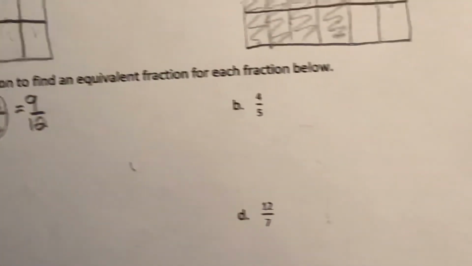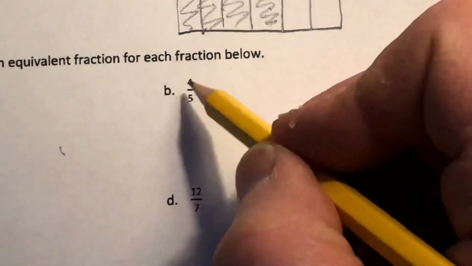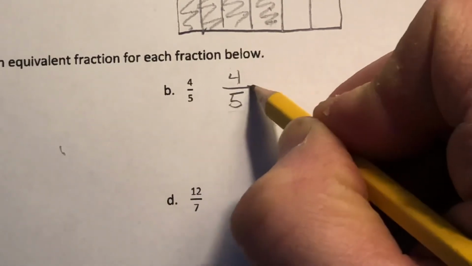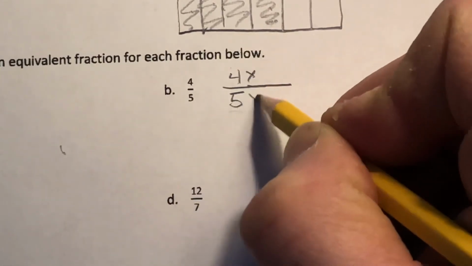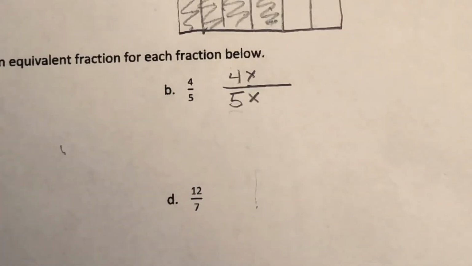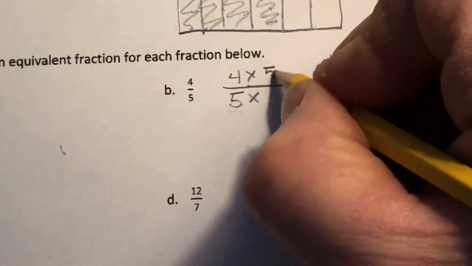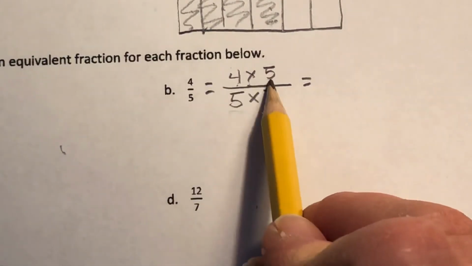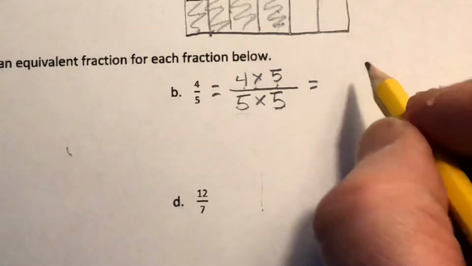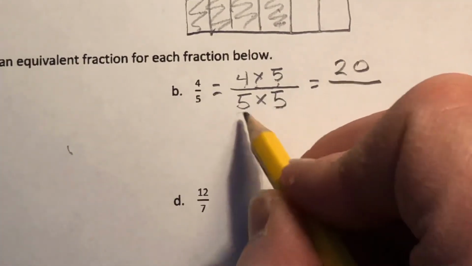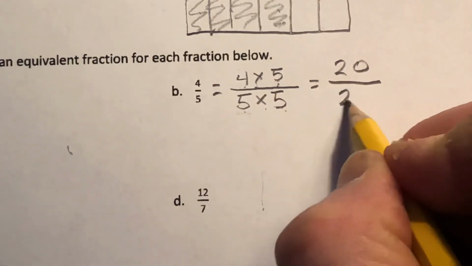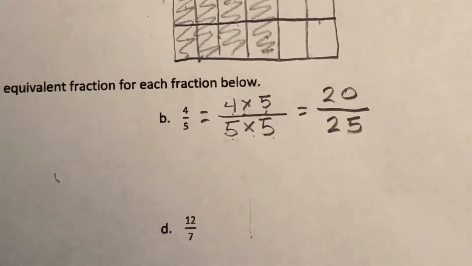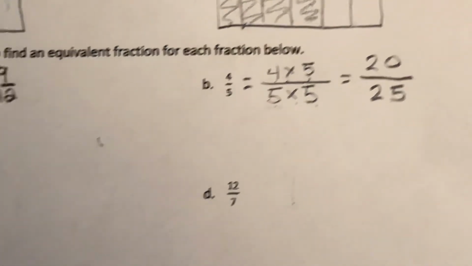I lied, I'll do one more. Okay, this is fun for me. So 4/5. I'm going to take 4/5 and choose a number to multiply by. Let's multiply, let's say, by 5. So, what is 4 times 5? That's 20. What is 5 times 5? 25. So I end up with this crazy fraction of 20/25. Isn't that funny? All right, now I'm going to keep going because I feel like it.